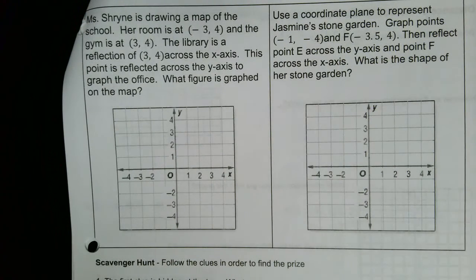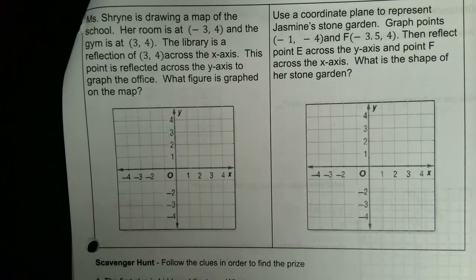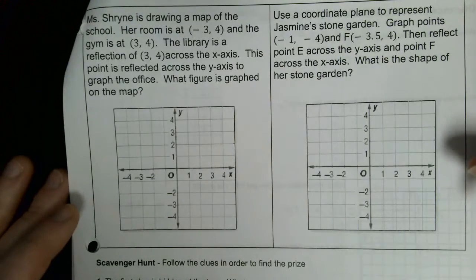Okie dokes. We're going to be on page 25 of the Unit 8 packet. We're going to start off by doing a couple of problems on reflections, and then we're going to talk about distance on the coordinate plane, which is going to be good. All right, so let's start with reflections.